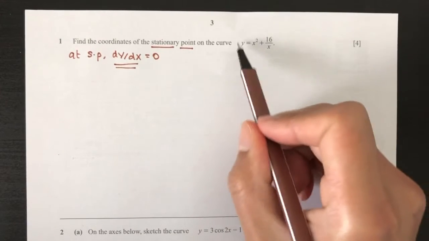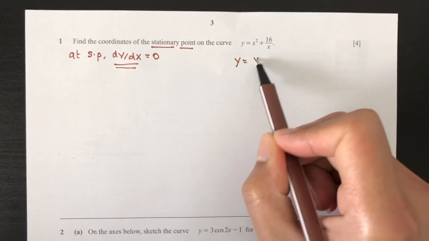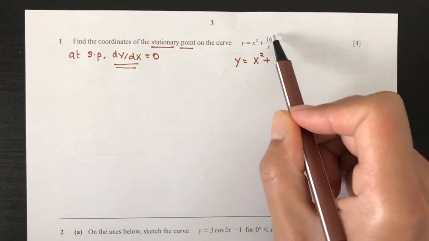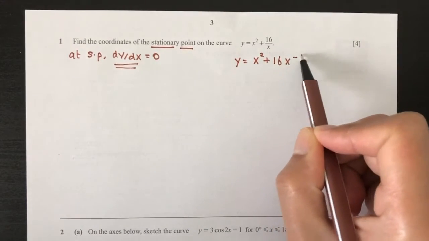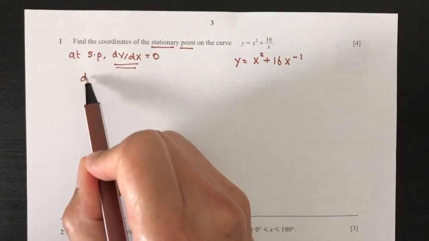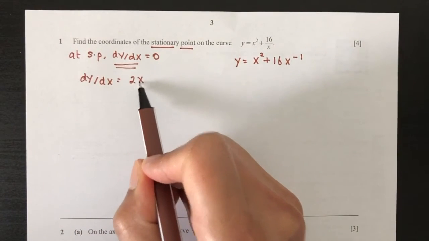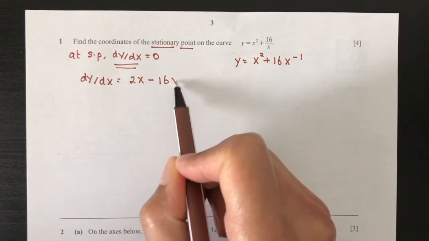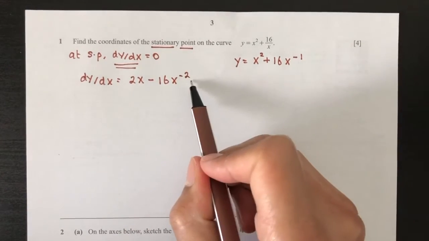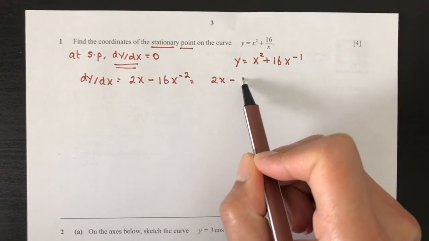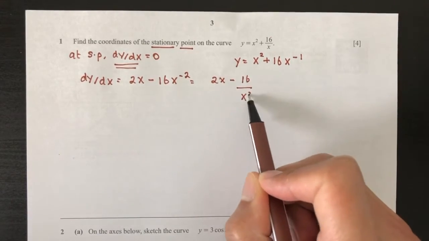So let's rewrite this equation. y is equal to x squared, we can bring x up, that will become 16x power minus 1. Now, what is dy by dx? That is equal to 2x minus 16x power minus 2. That will become 2x minus 16 over x squared.